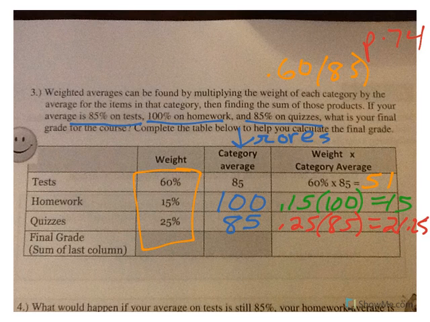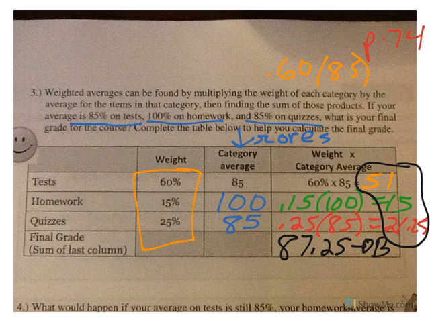To find my final grade, I'm going to add up those values that I found in that last column. So if I take 51 plus 15 plus 21.25, I end up with 87.25. So in this class, you have earned a B based on those weights and those category averages.